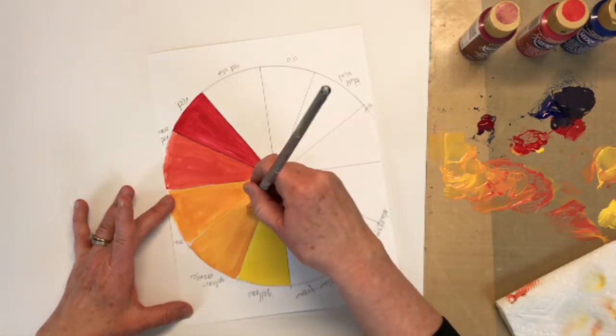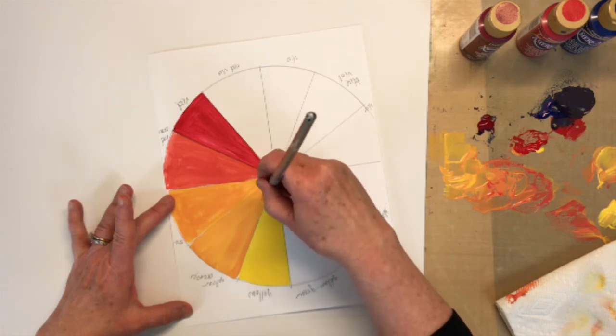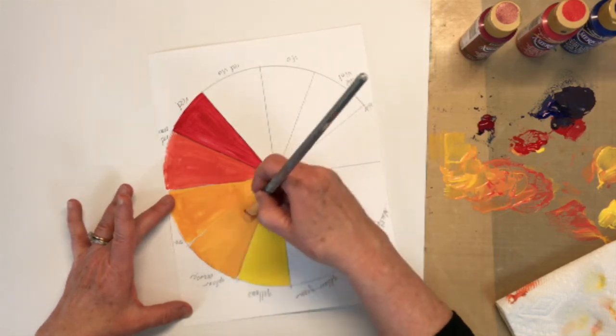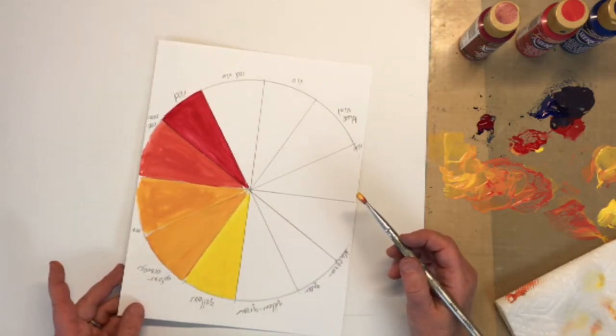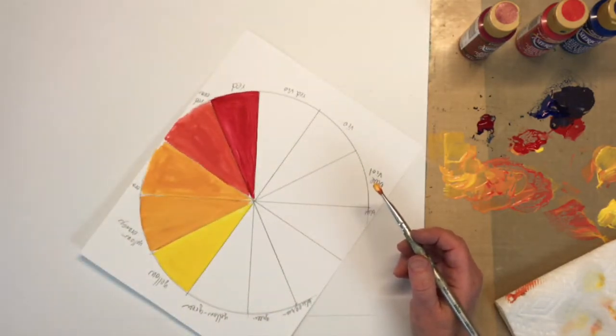The thing about acrylic paint, which I do like to use, is that it dries quickly. Is that good or bad? Depends. Sometimes it dries a little too quickly. All right. There we go.